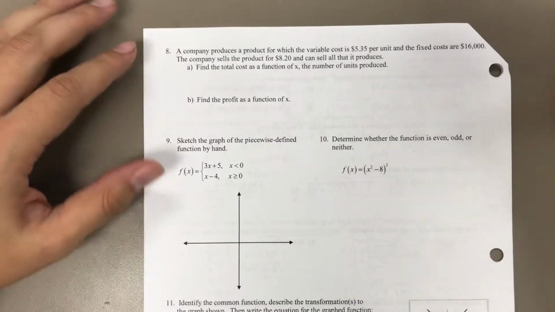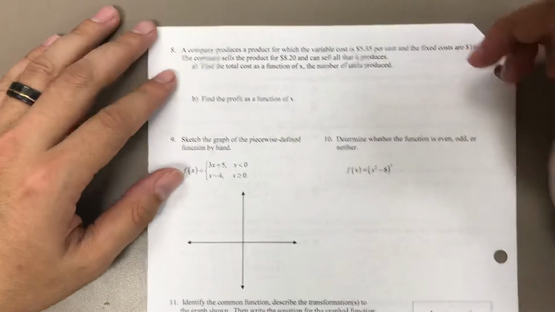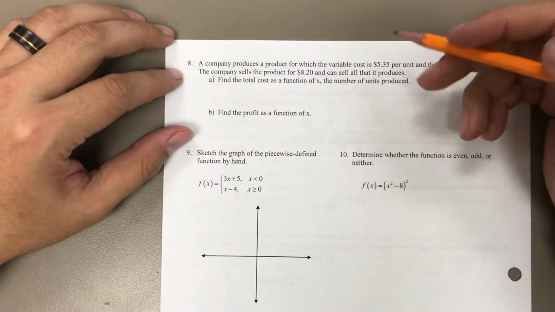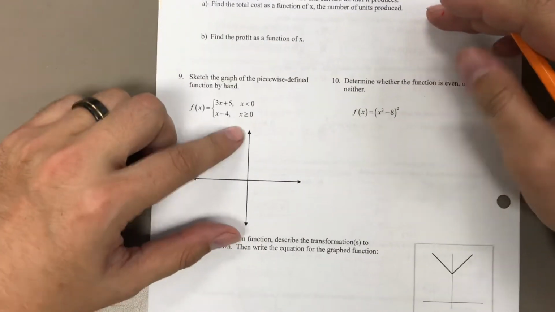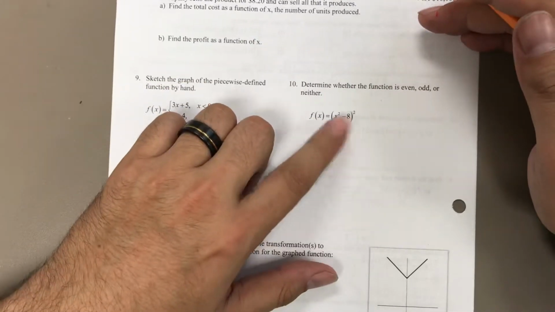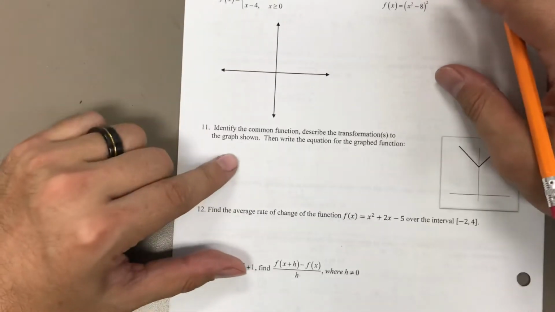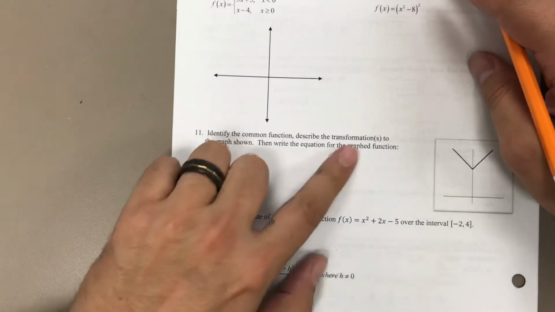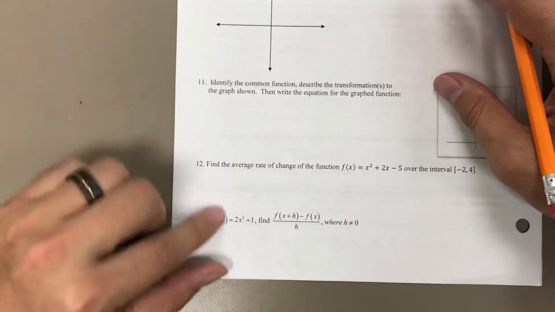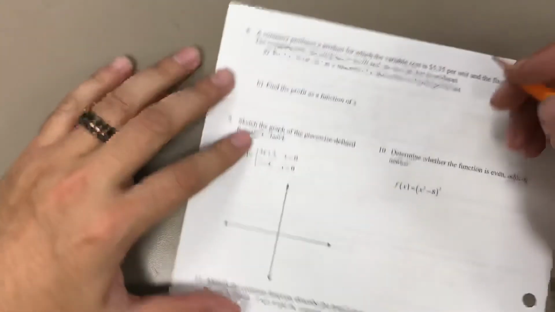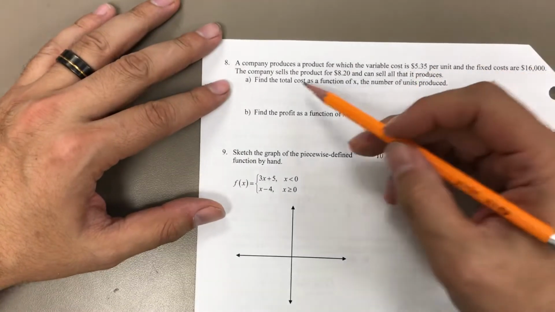Okay, so now we're going to go through page 2 of the group work. The first one is a word problem where we have to find the cost function and the profit function, and a piecewise function, then even, odd, or neither, and then common function and transformations, average rate of change, and looks like a difference quotient. Okay, so starting off with the word problem.